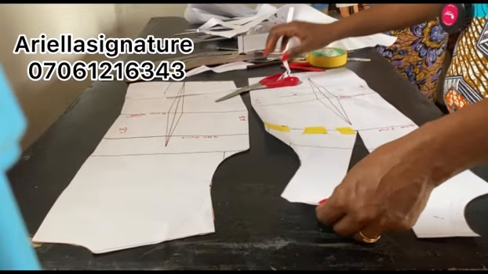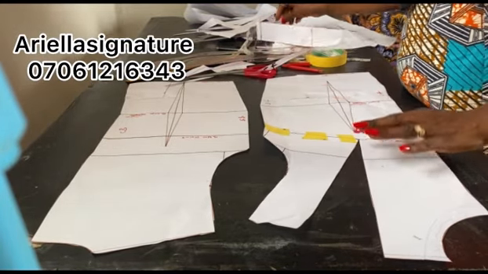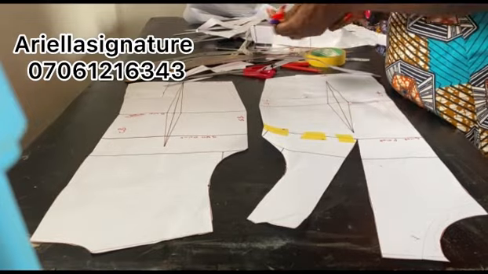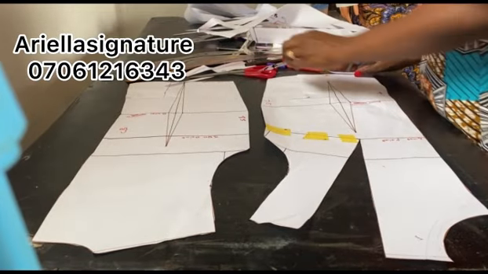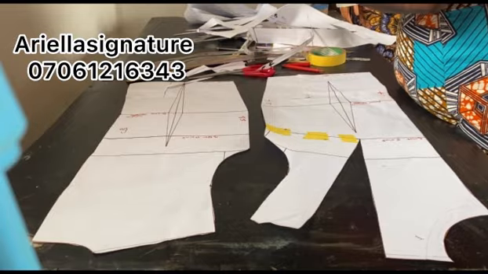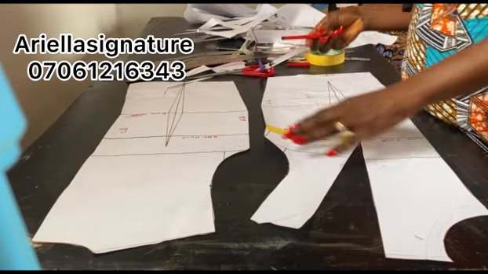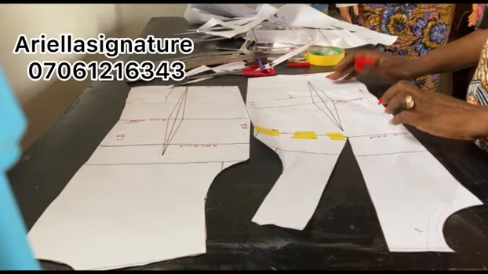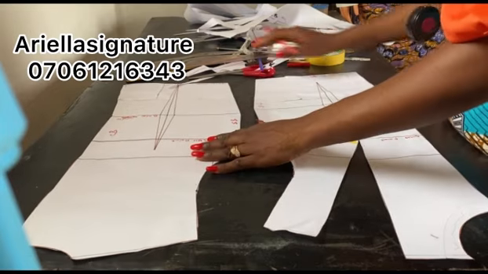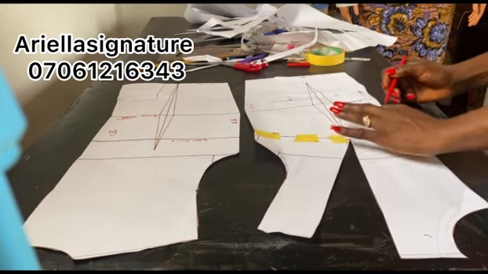So next thing I will be teaching you now is some pattern drafting terms, signs like this.